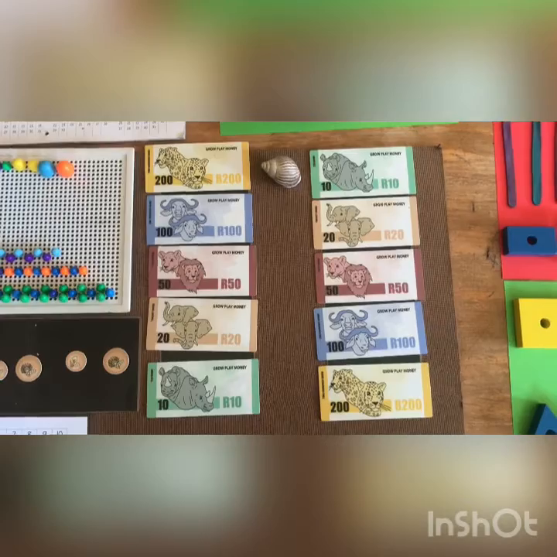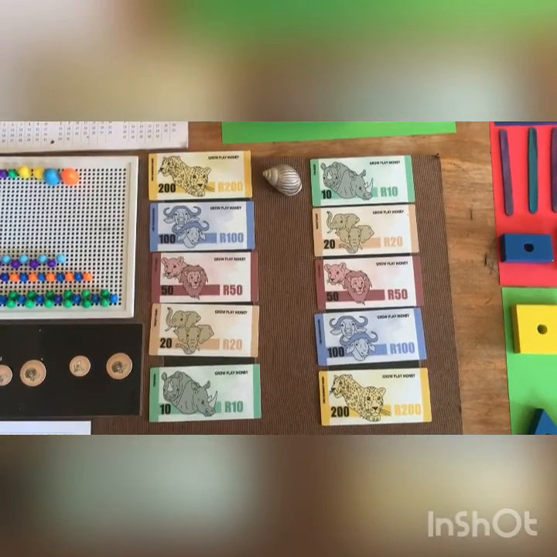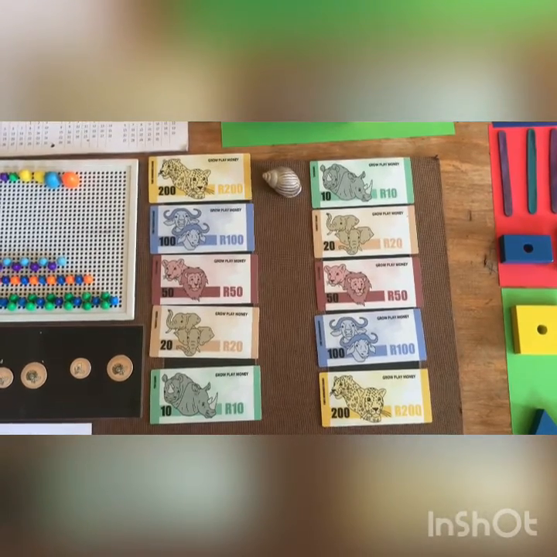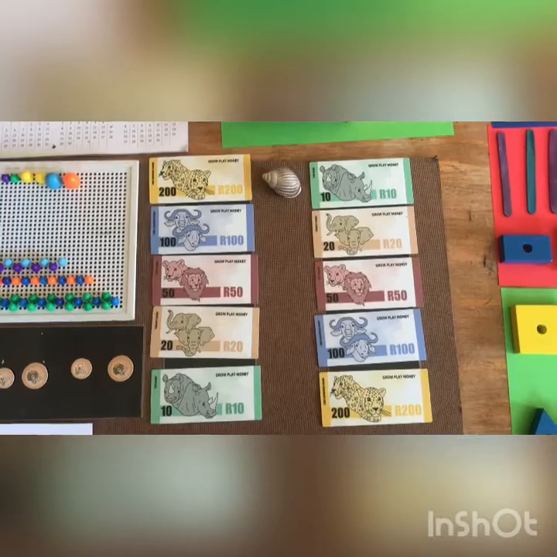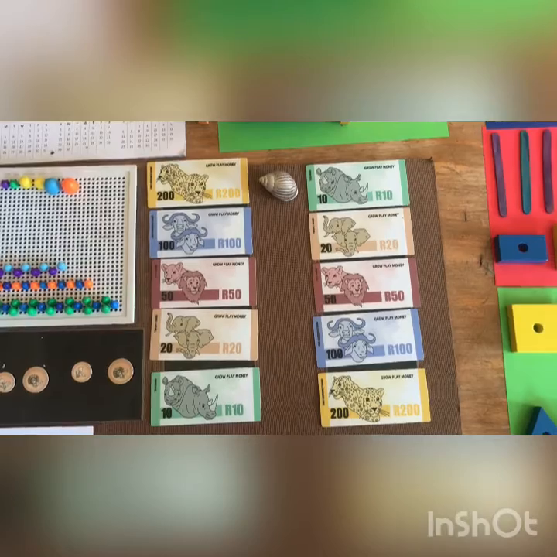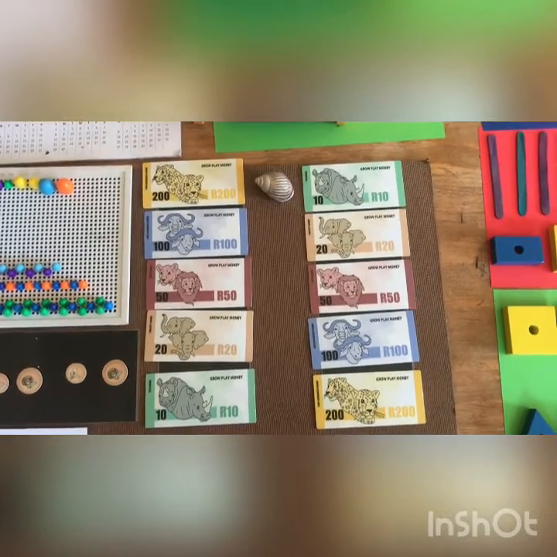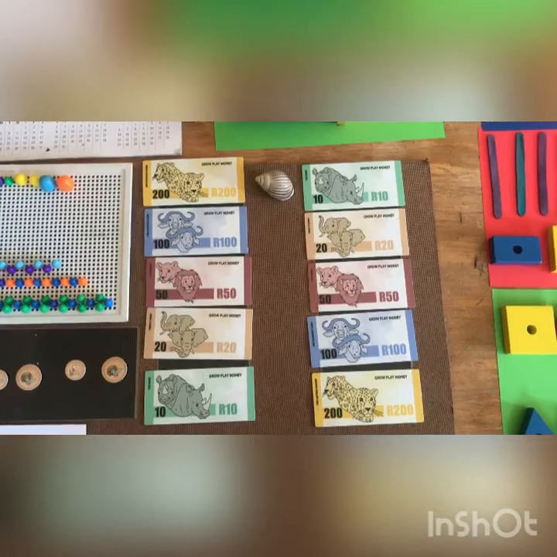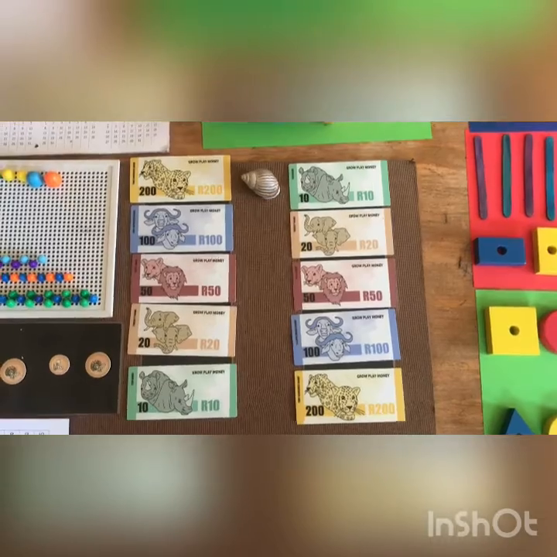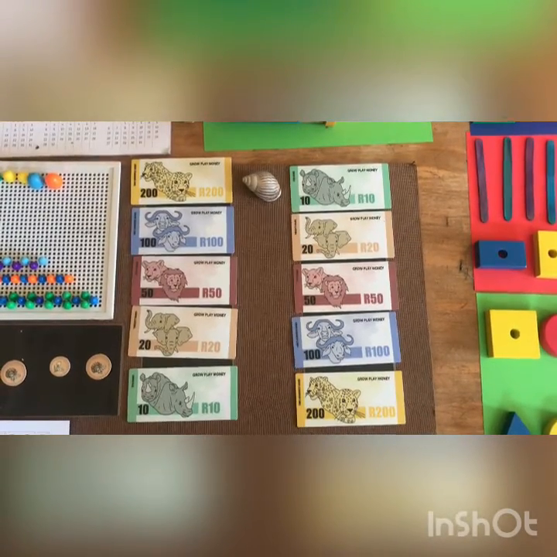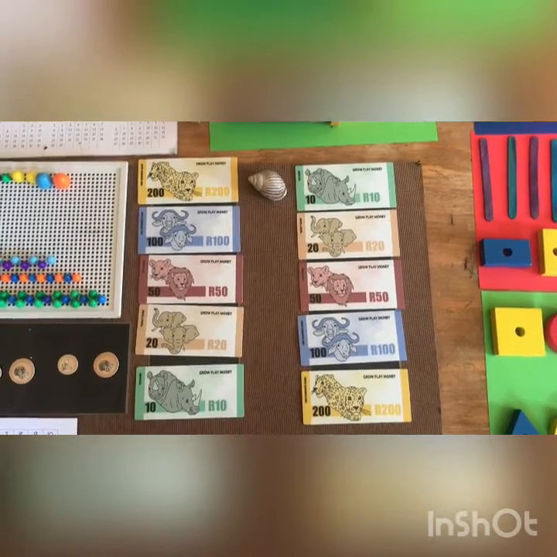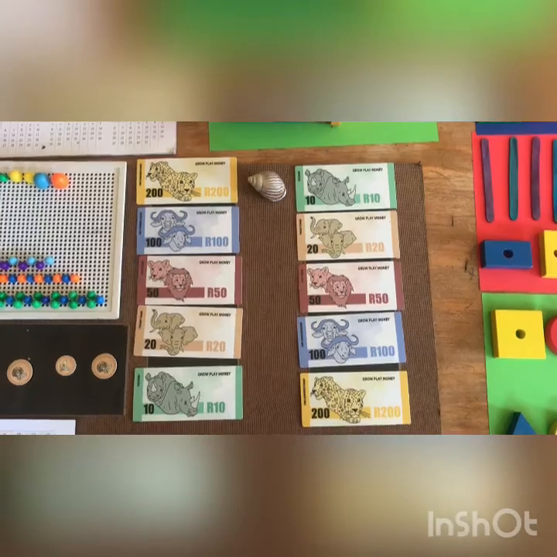Can you see the money pattern that I've made here? On the left, I've started with the highest banknotes: 200 Rand, 100 Rand, 50 Rand, 20 Rand, and 10 Rand. That is called descending order, meaning you start with the biggest amount and you end with the smallest amount. On the right, I have ascending order: 10 Rand, 20 Rand, 50 Rand, 100 Rand, 200 Rand. The value of the notes goes up in order.